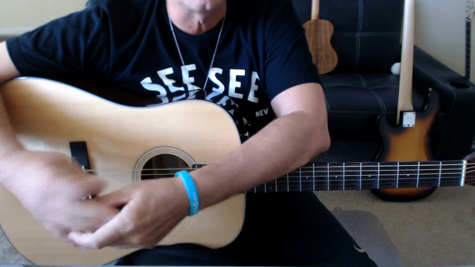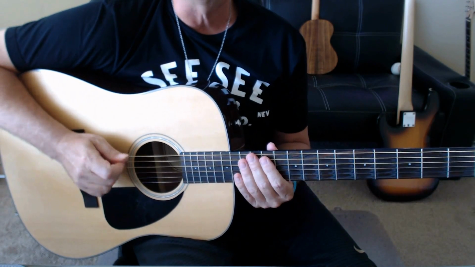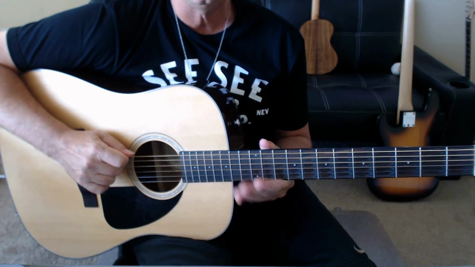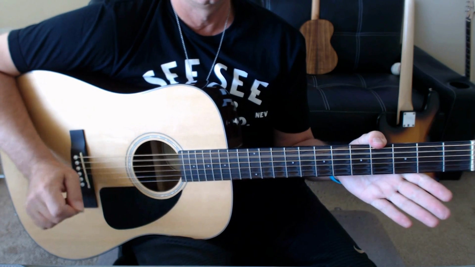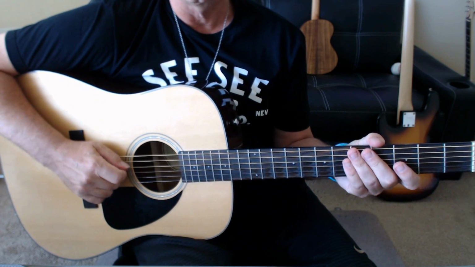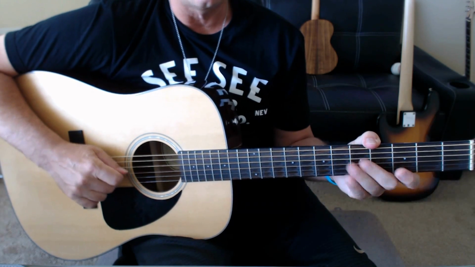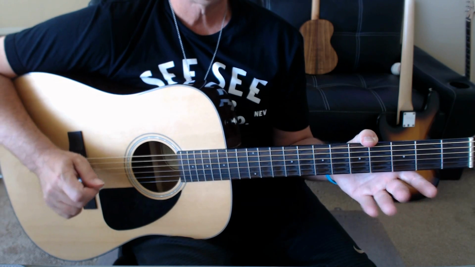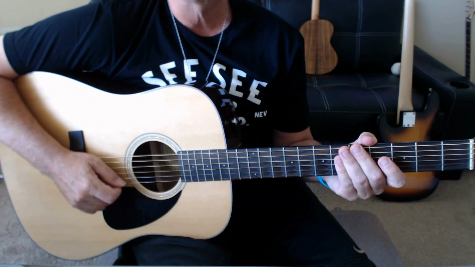And if you want to sound like the recording, you have to get the tuning right. So everything is dropped down a whole step. The 6th string is D, 5th string is down to G, 4th string to C, 3rd string to F, 2nd string to A, and the 1st string down to D.